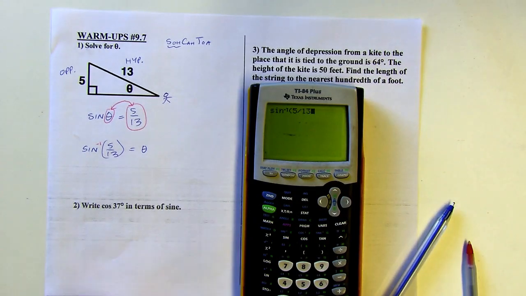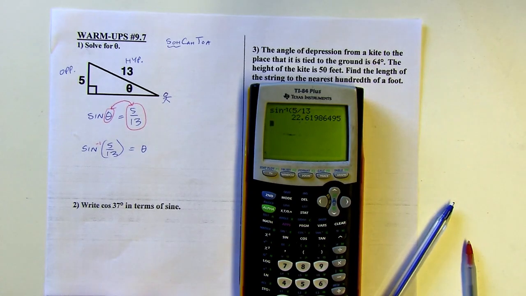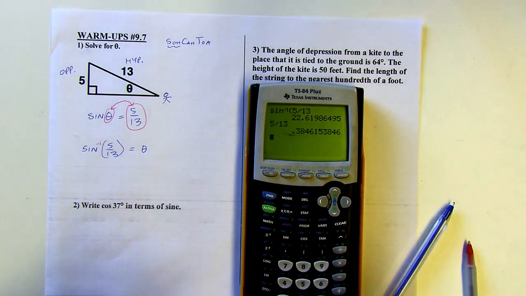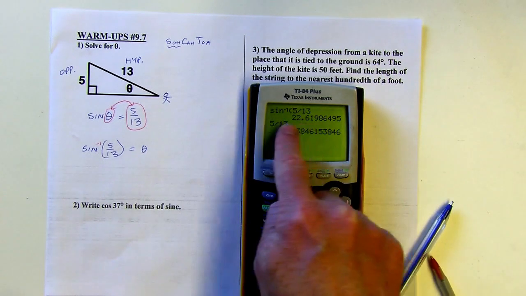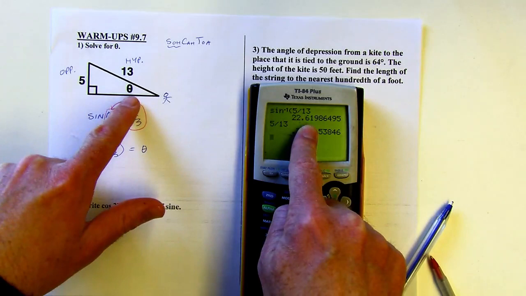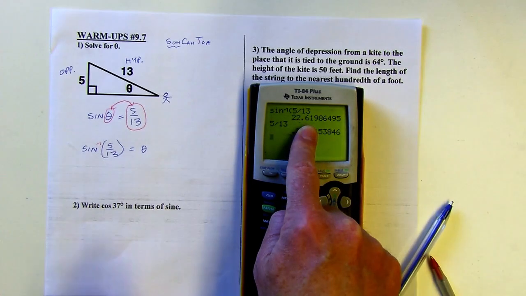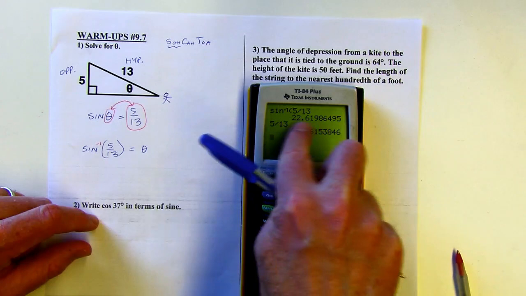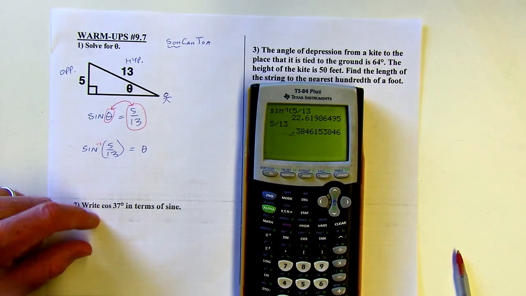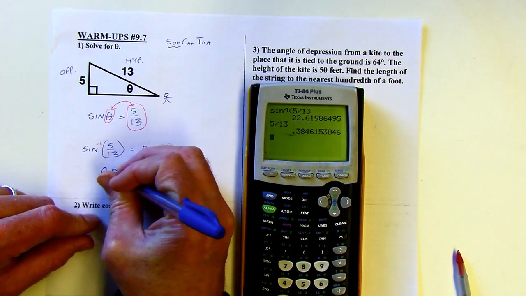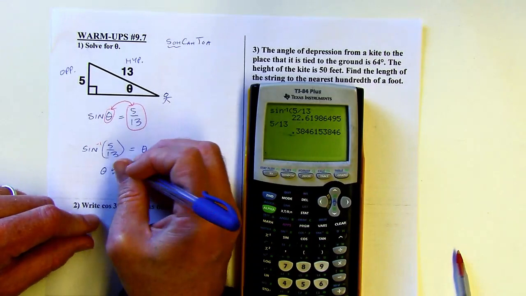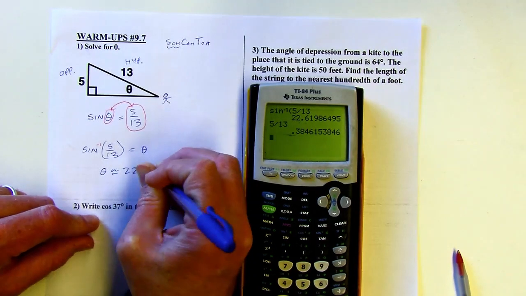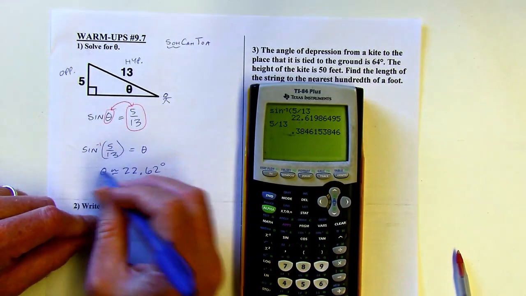Okay, and then I'm putting in 5/13 like that as the contents. Some calculators you might need to find 5/13 first, then do the inverse sine of 0.3846. Okay, but mine I just put it in as is. I'm in degree mode because I want this measure in degrees. You could do it in radians, but for now we're just doing degrees. So if you got a different number, check if you're in degree or radian mode. I'm in degree mode. So that means this is going to be about 22.62 degrees. That's the measure of that angle in degrees.